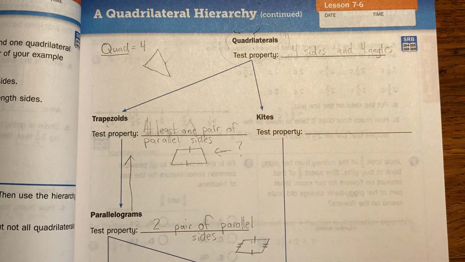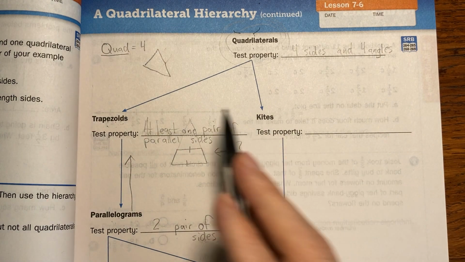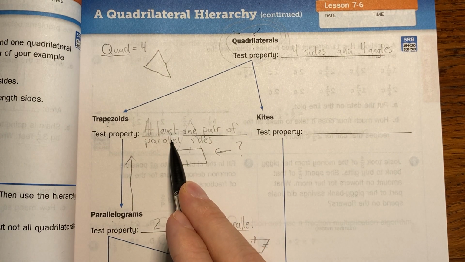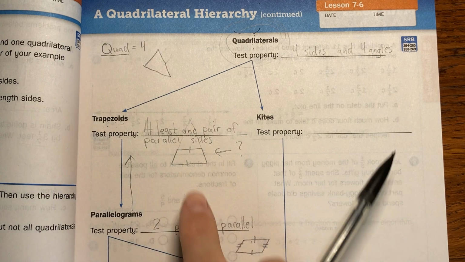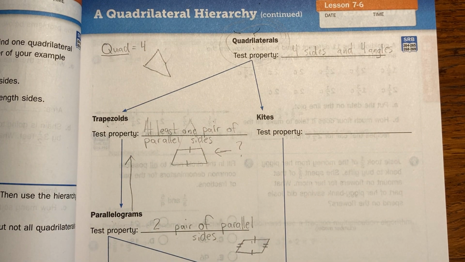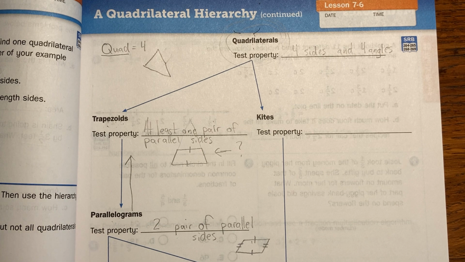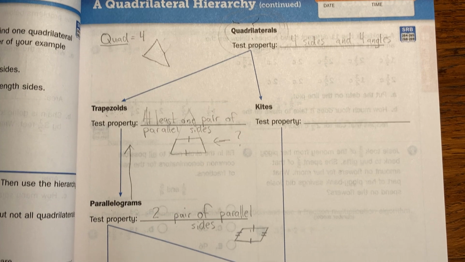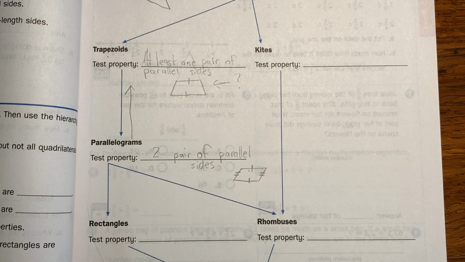So you'll notice that things get a little more specific. First, we're just talking about 4 sides, 4 angles. Cool, they can be any 4 sides, any 4 angles. But now we're adding something a little more specific. Now we're saying, well, now we need at least 1 pair of parallel sides, just 1. So how do you think we're going to get even more specific when we go down to the next level?